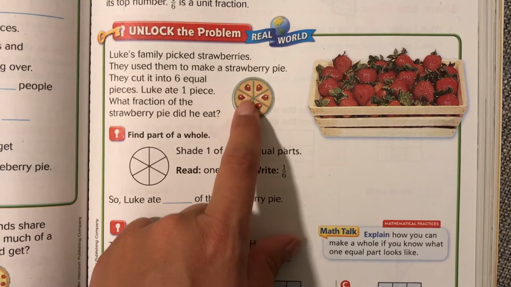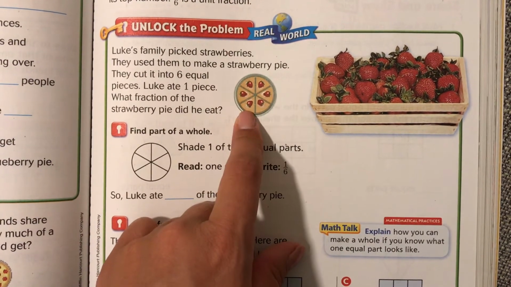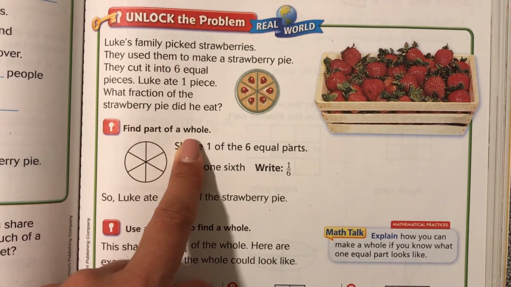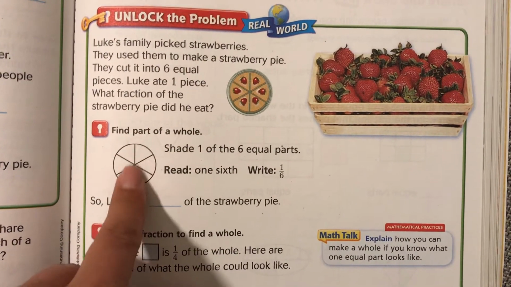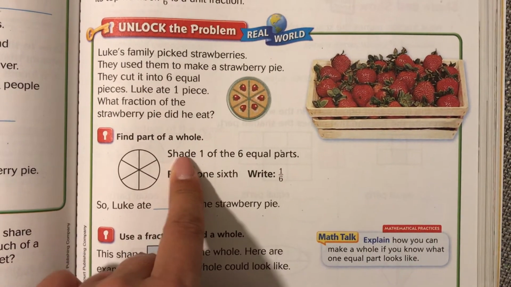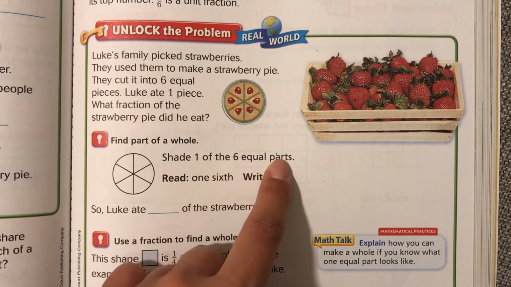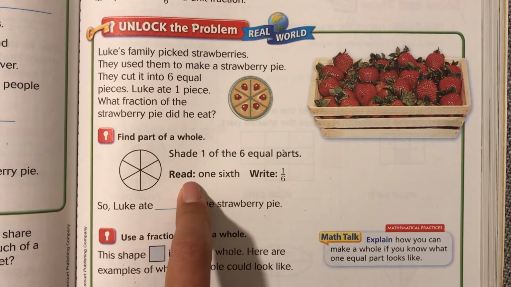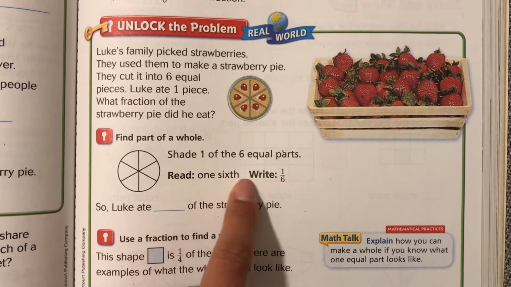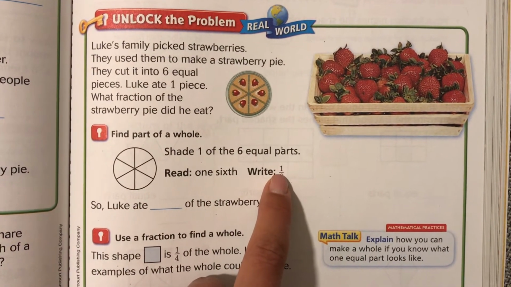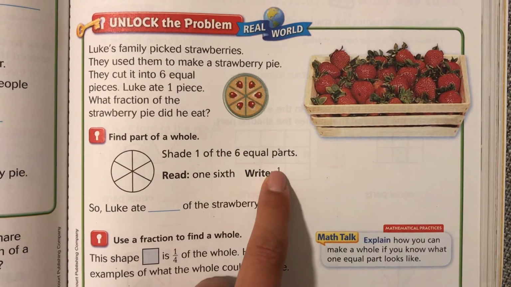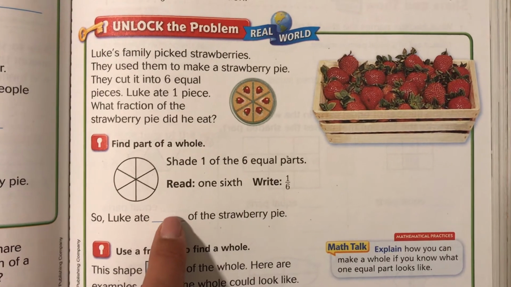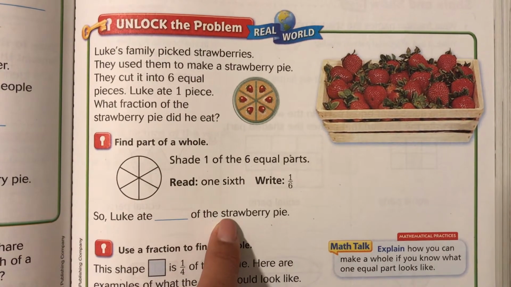So I've got a pie here, and I see it's divided already into 6 pieces. First, we're going to find part of a whole. On this pie, shade 1 of the 6 equal parts. I'm just going to shade 1 little slice here. And then you can read 1/6, but write 1/6. So Luke ate 1/6 of the pie.